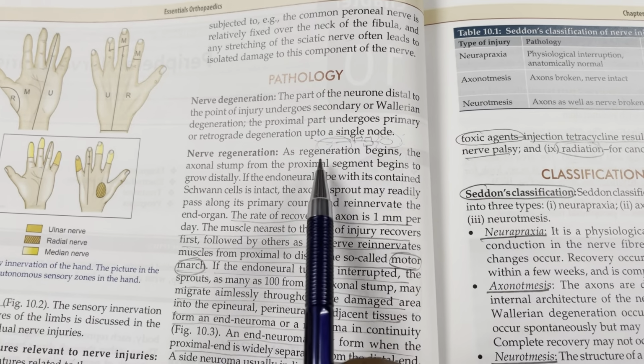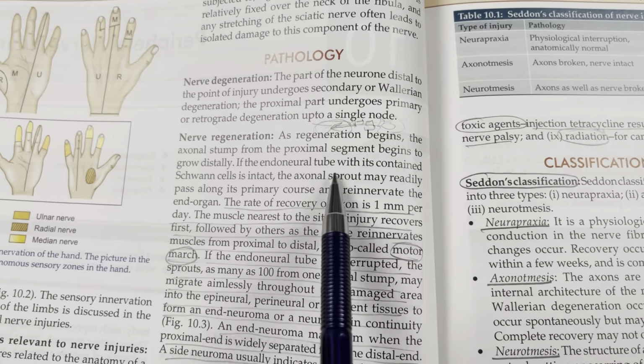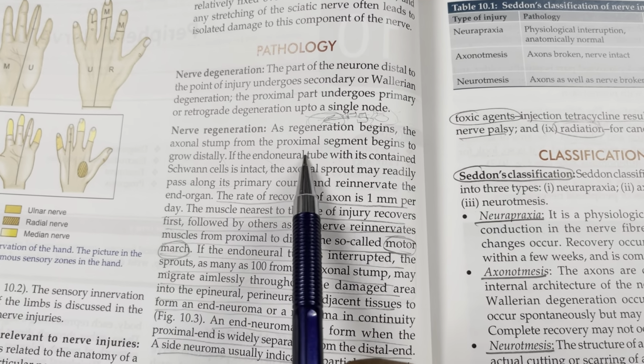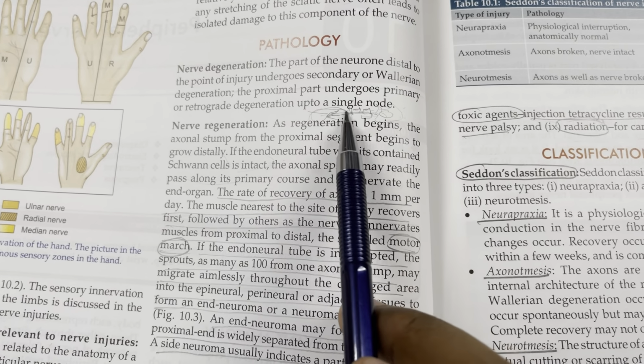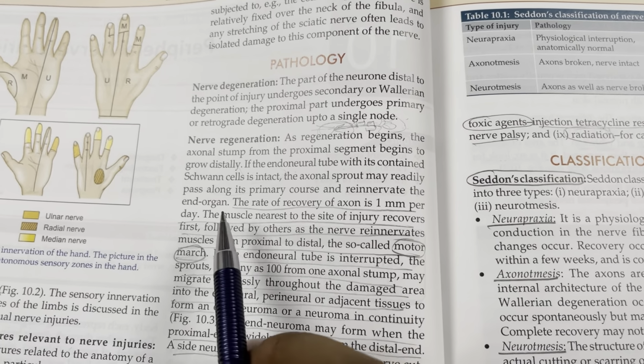As the regeneration begins, the axonal stump from the proximal segment grows distally. If the endoneurial tube with its contained Schwann cells is intact, the axonal sprout may readily pass along its primary course and re-innervate the end organ. The rate of recovery is 1 mm per day.